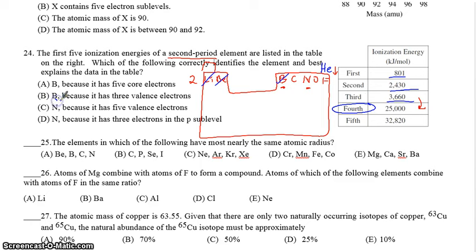So boron, because it has 3 valence electrons. It does have 5 core electrons. It is true it has 5 core electrons, but that's not the explanation. The 3 valence electrons is the explanation for boron. So think through that one. That one actually is a good one to think about. There's a few questions in the same category a little later on as we look at this.